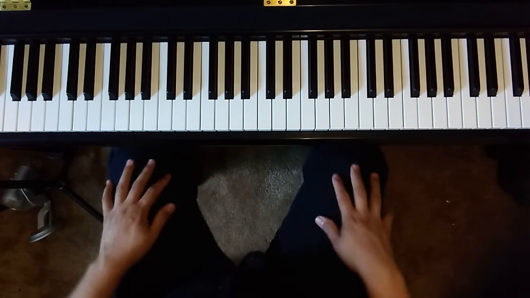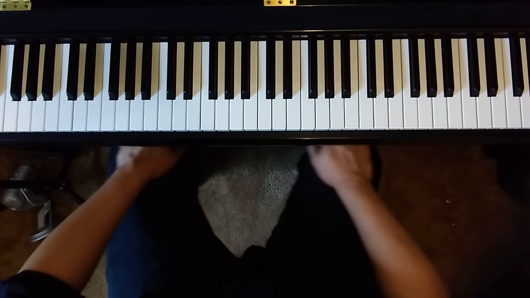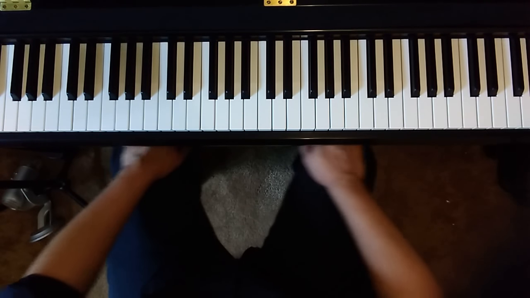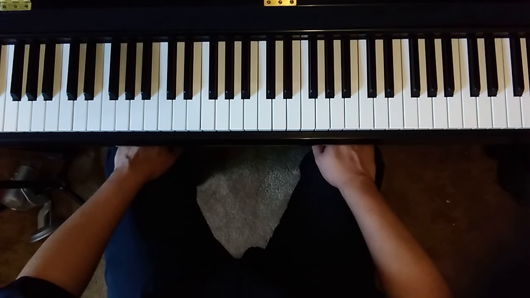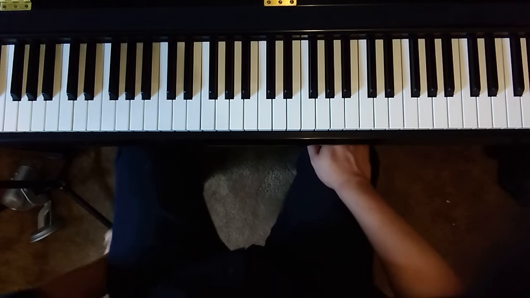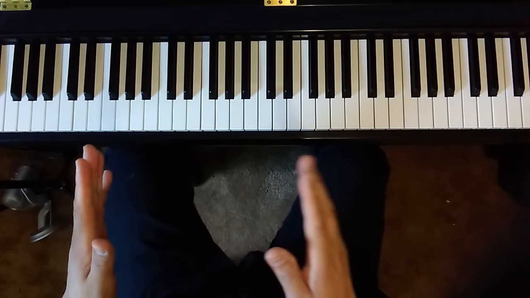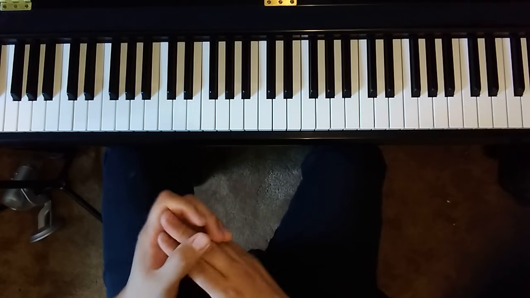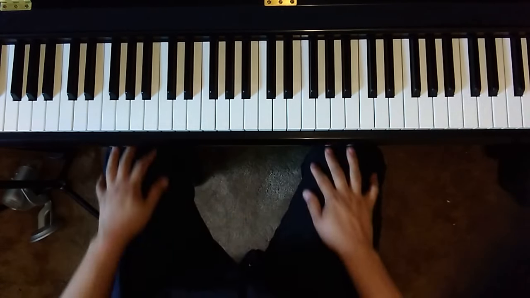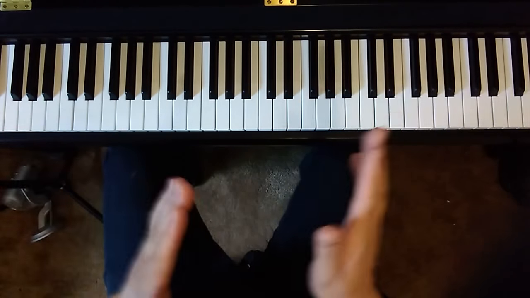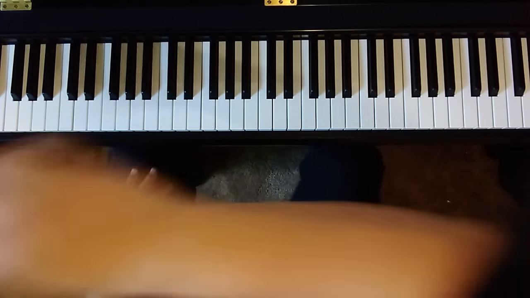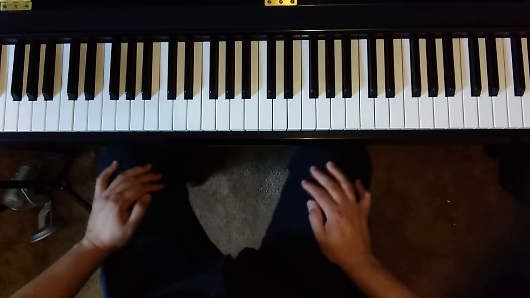Now, this is the hardest one, where we will be clapping the swung eighth notes on every eighth note. Sometimes it's going to be 1, 2, and sometimes it's going to be long, short, or short, long, depending on where the placement of the eighth note is.